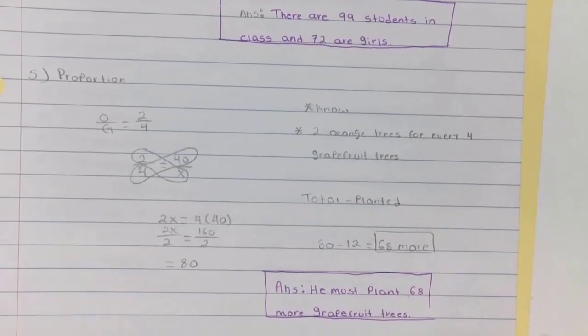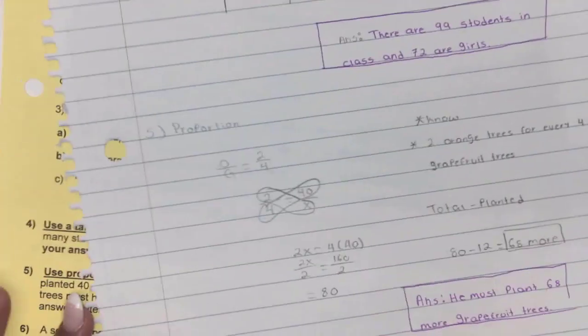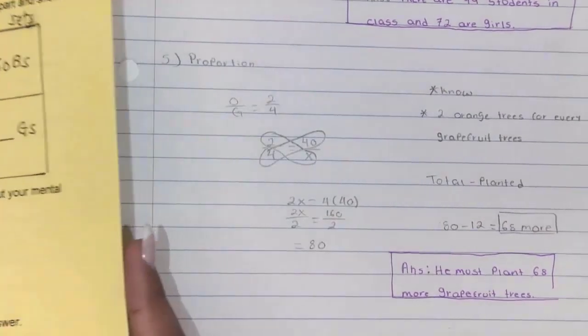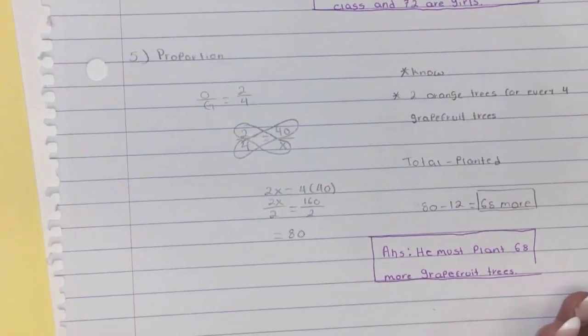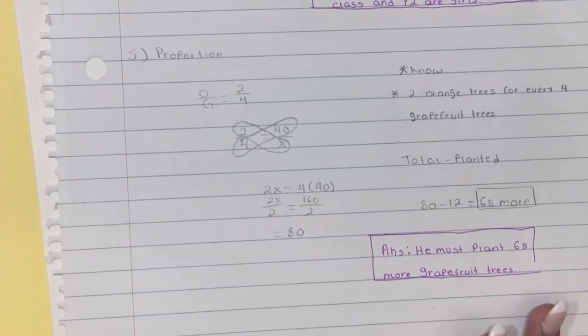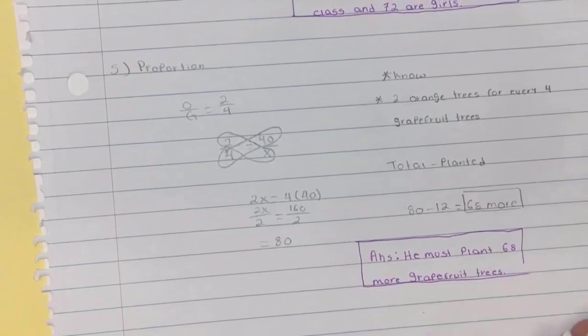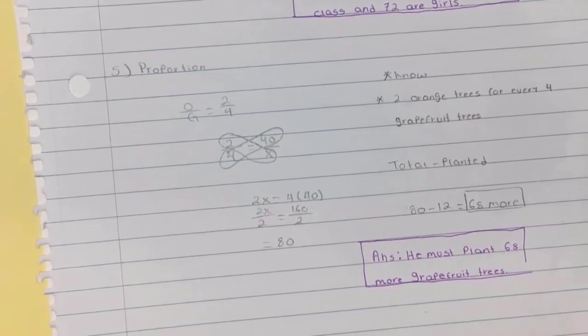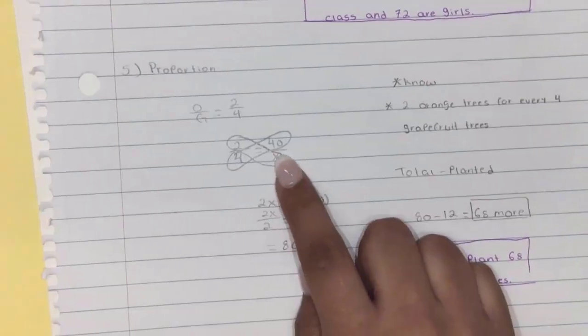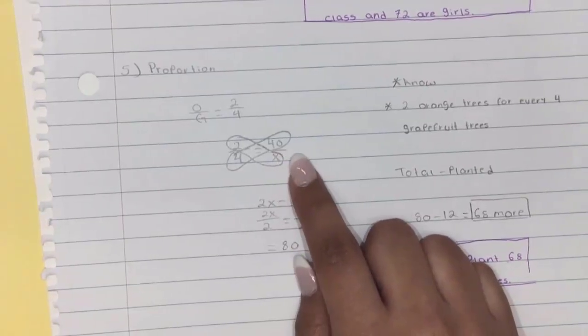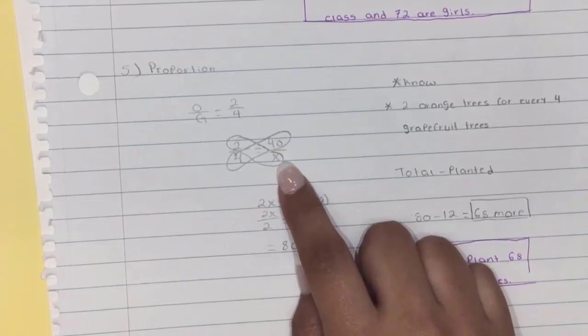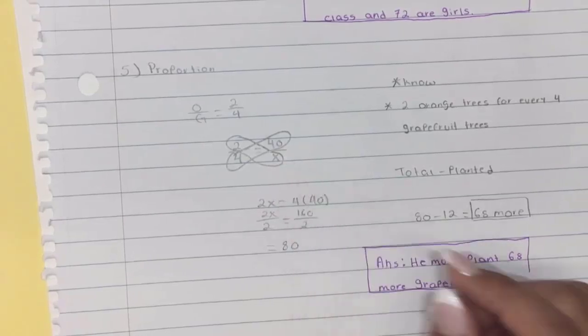Okay, so for this problem, they're asking us to maintain the desired ratio for the trees he must plant. So what I did first was set it up as orange to grapefruits, and we have 2/4 because his ratio is 2/4. And then in the top I put 40 because he planted 40 trees, and in the bottom I put an X because we still don't know how many more trees he needs to plant.